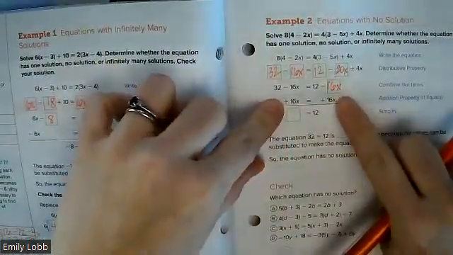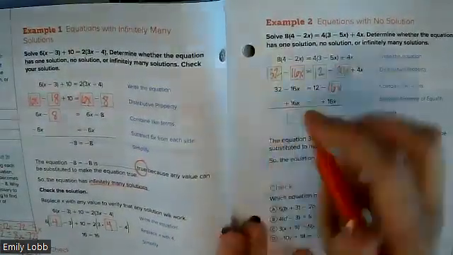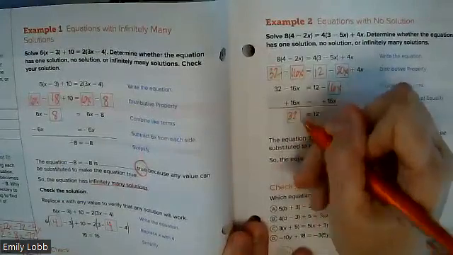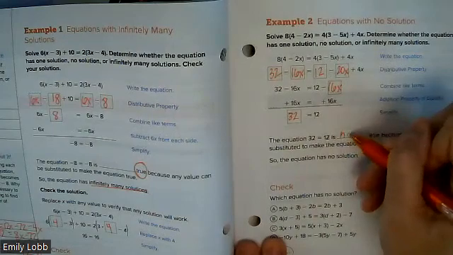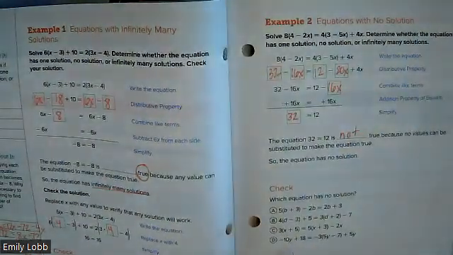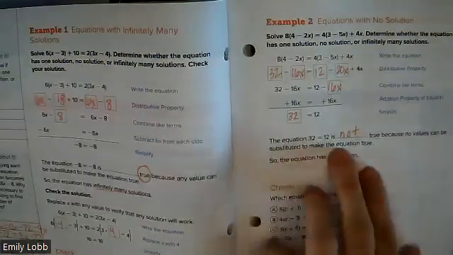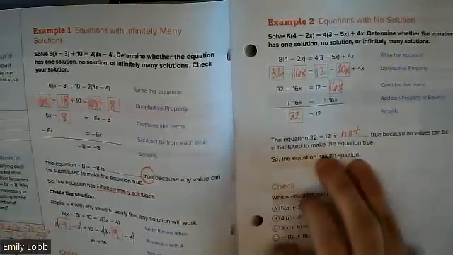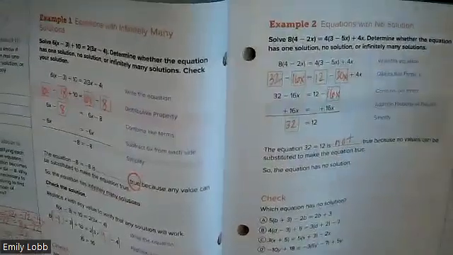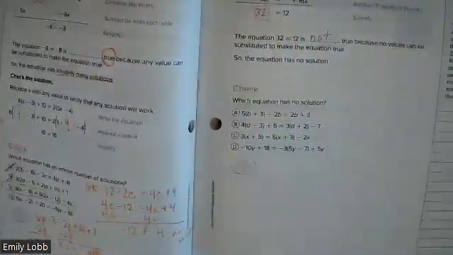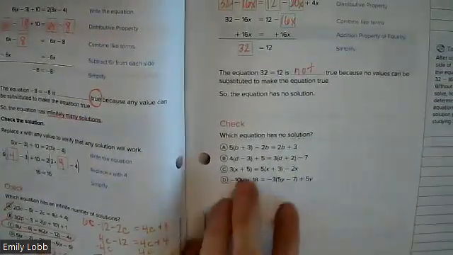Then look what happens. When we add 16x to both sides, we end up bringing down this 32. And since this is not true, because no values can be substituted to make the equation true, the equation has no solution. Now we have to work through some other of these to find one that doesn't. We had an example down here of one that doesn't, right? When a number equals another different number.